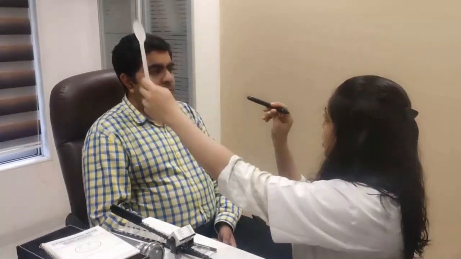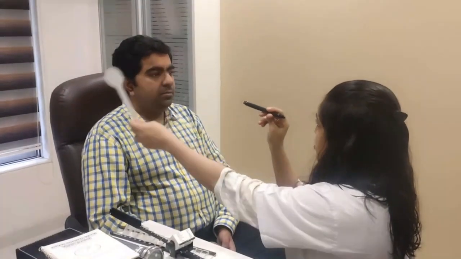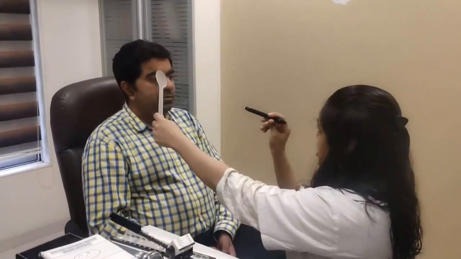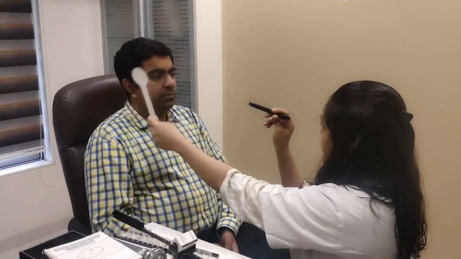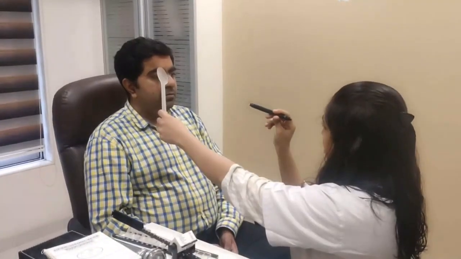This is the Hirschberg test, where we will see the central corneal reflex. Here in this patient, it appears to be perfectly centered. Now we can do a cover uncover test to see if there is any change in the position of the reflex on covering one eye.